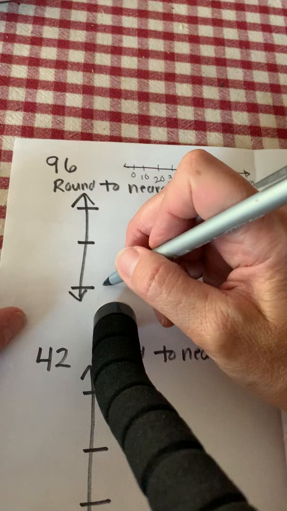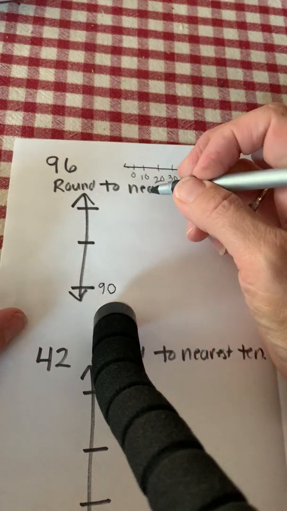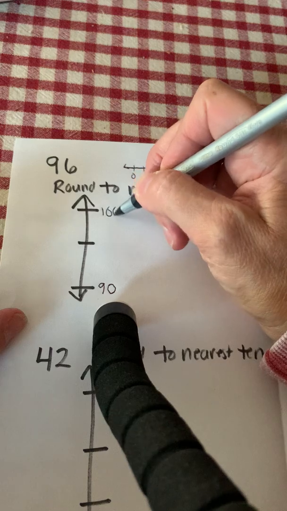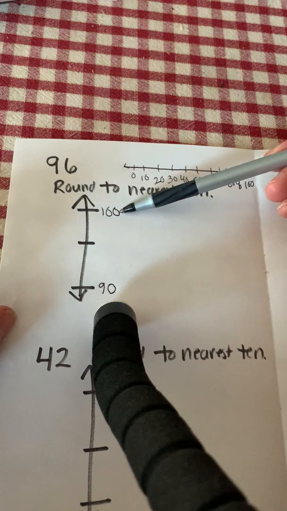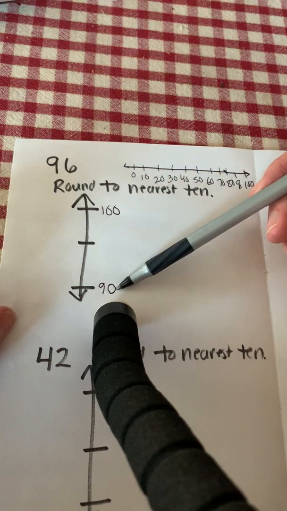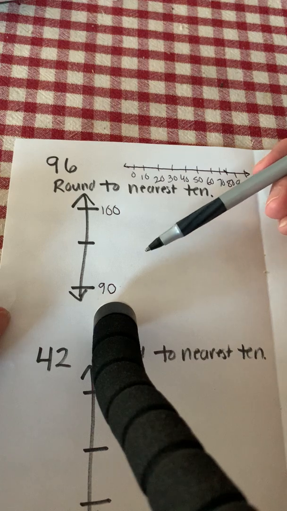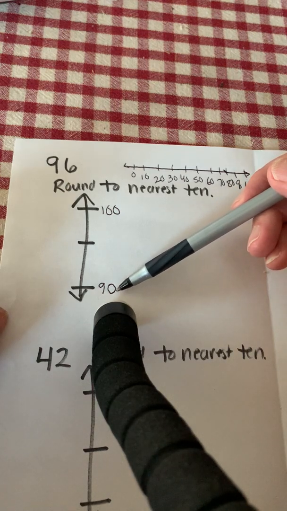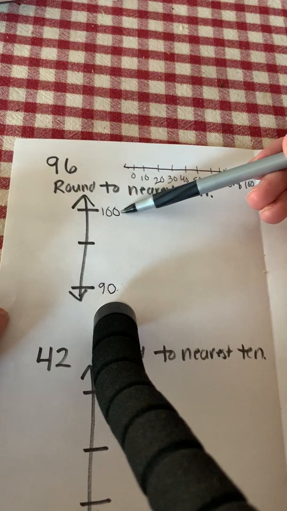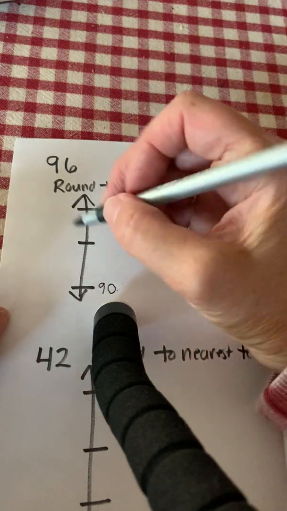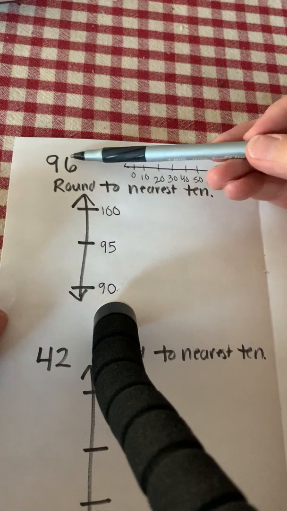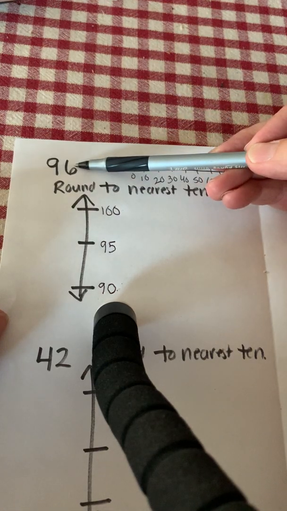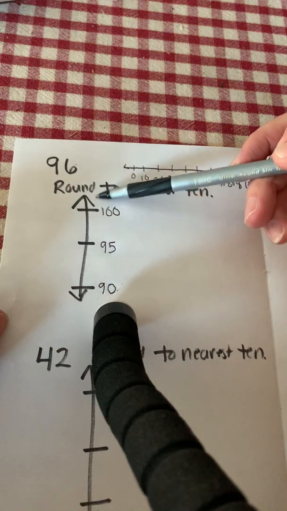So on my vertical number line, I would write 90 as the lower limit, 100 as the upper limit, because I know 96 is either going to round up to 100 or down to 90. The next step is we label our midpoint. What number is the midpoint, or halfway, between 90 and 100? Right, 95. The next step is to plot this number, 96, on my vertical number line.